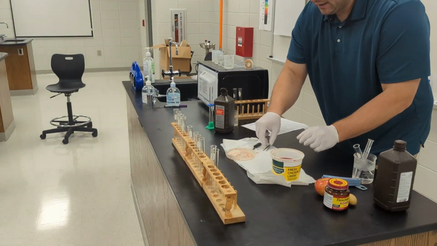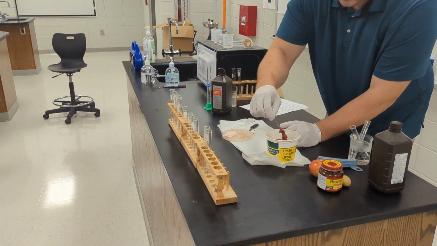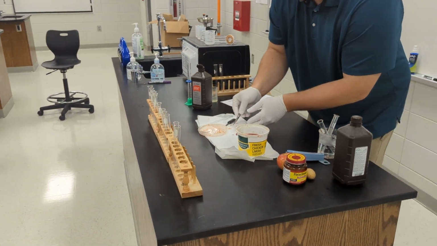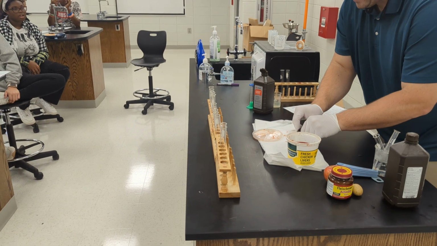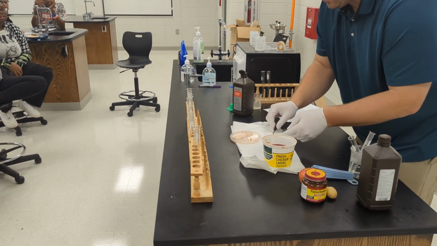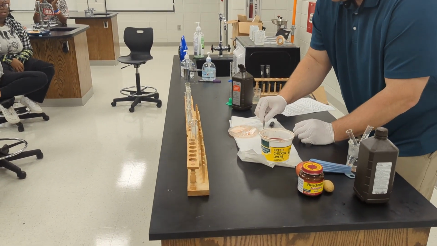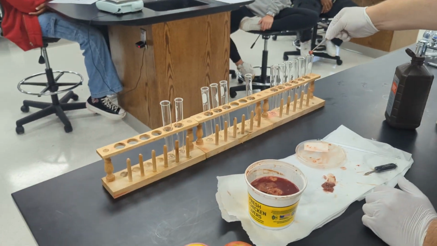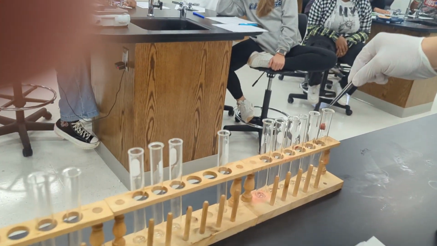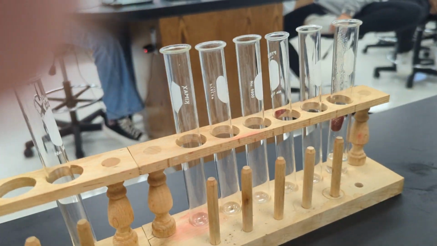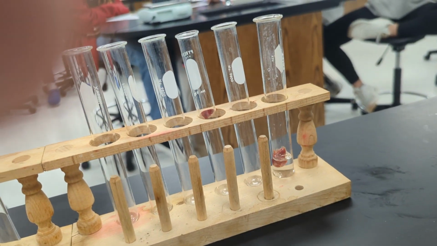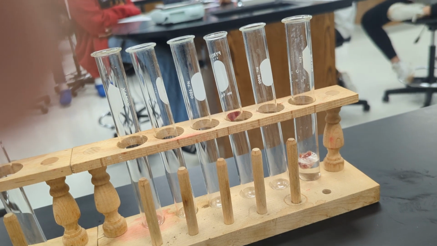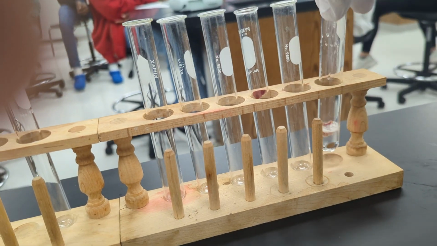Now liver is very high in an enzyme called catalase, which breaks down peroxide, okay? This is liver right here. Just a little piece of liver, and we're going to put it in our test tube. And observe what happens.